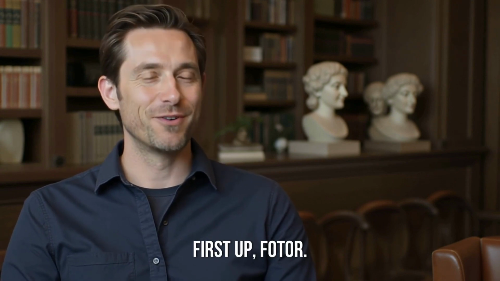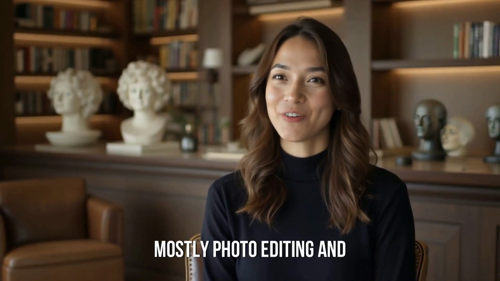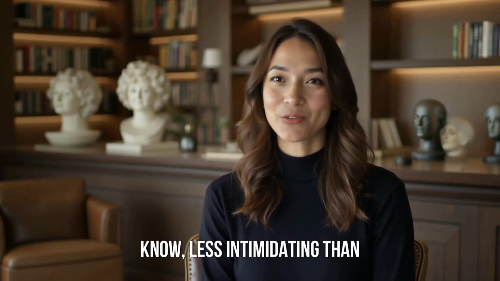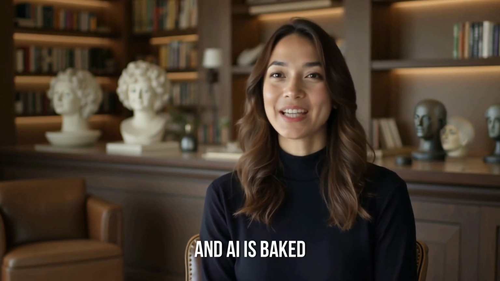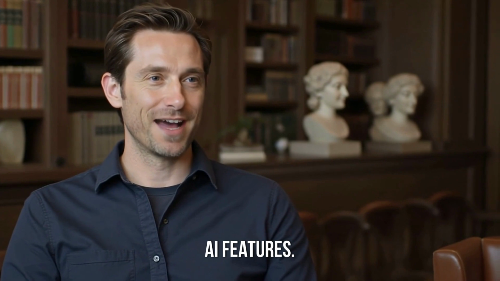First up, Fotor. What's the main idea here? Think of Fotor as an online toolkit, mostly photo editing and design stuff. And it's meant to be easy to use. Yeah, that's a big selling point. It's positioned as less intimidating than some of the really complex pro software out there. And AI is baked into a lot of it. Okay, Fotor Online, user-friendly, AI features.